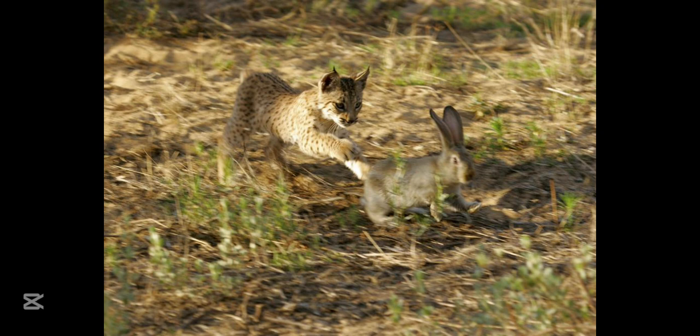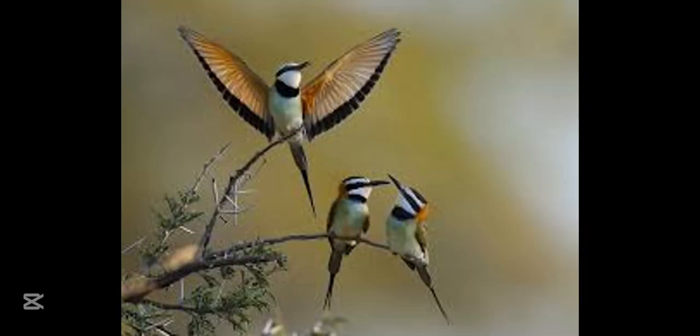Yes, disease transmission is another important one. In crowded populations where individuals are in close contact, diseases can spread much more easily. Makes sense. It's like if one person gets the flu in a crowded room, it's more likely to spread to others. Exactly. Our source mentions an example with bee eaters, those colorful birds. When they nest in dense colonies, diseases can spread rapidly among the chicks. Okay, so crowding increases the risk of disease outbreaks.